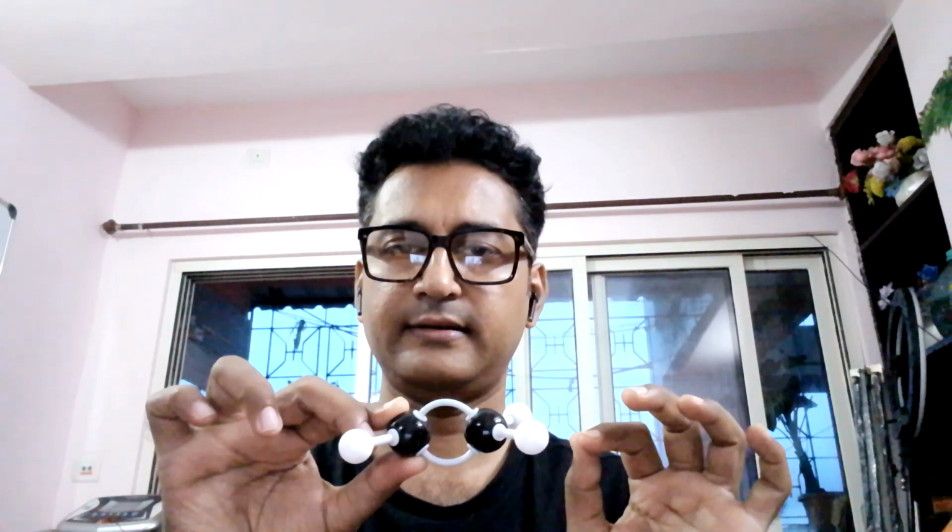But when this pi bond is formed, you can easily see that the distance between the two carbon atoms becomes less than earlier. That means when a double bond is formed between two carbon atoms, the distance between them becomes lesser than in the single bond.